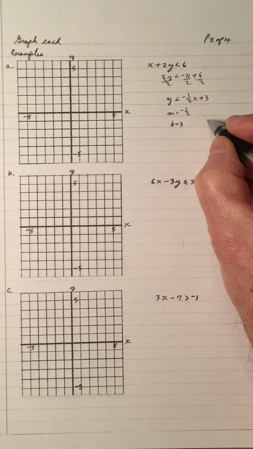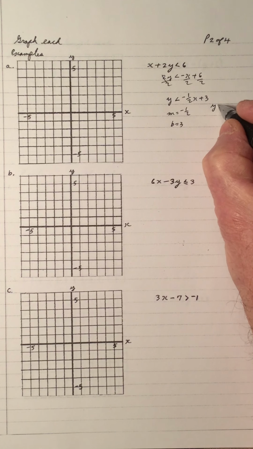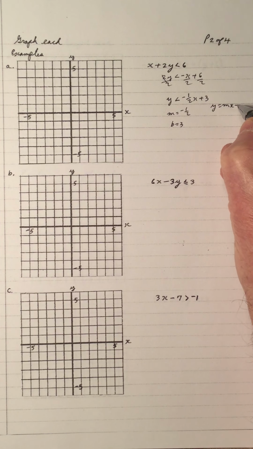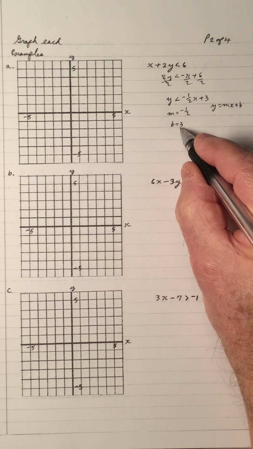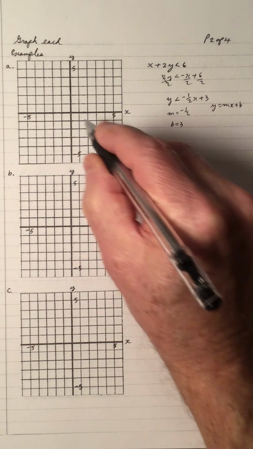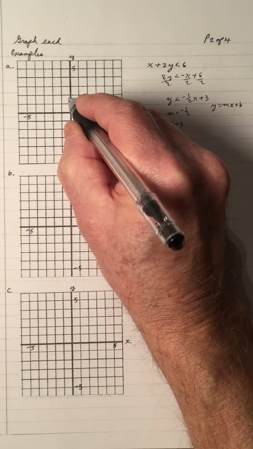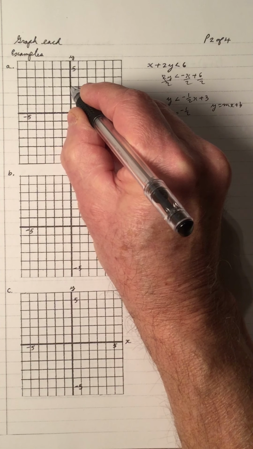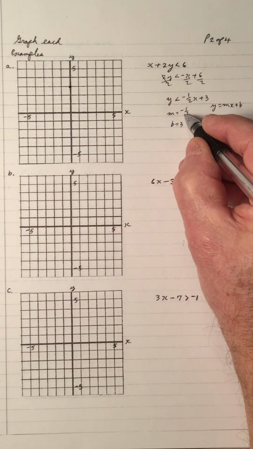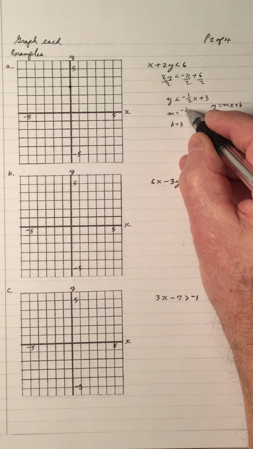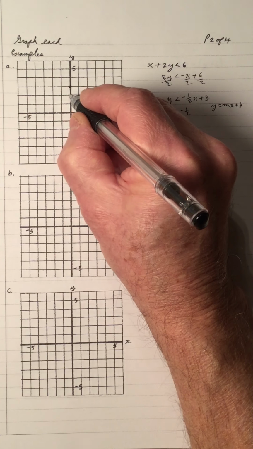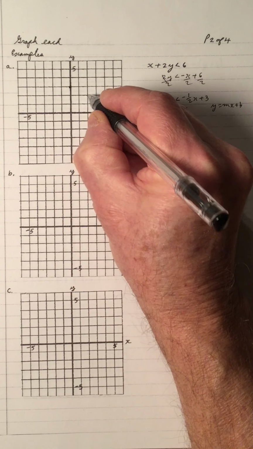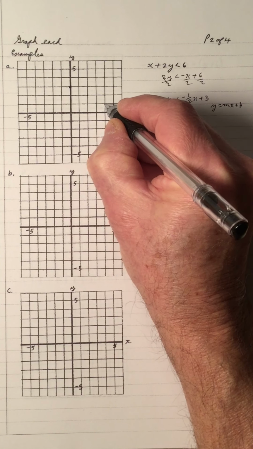Remember, y equals mx plus b when we solve for y. So we plot the y-intercept, which is 3. So 0 is there, 1, 2, 3. The y-intercept is 3 right there. And notice negative 1 over 2: down 1, right 2. Down 1, right 2.